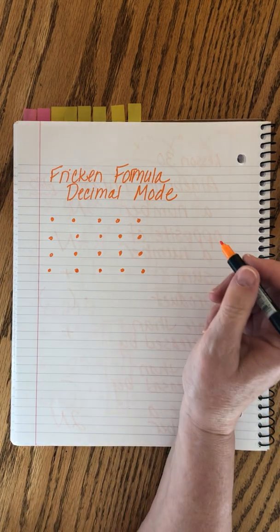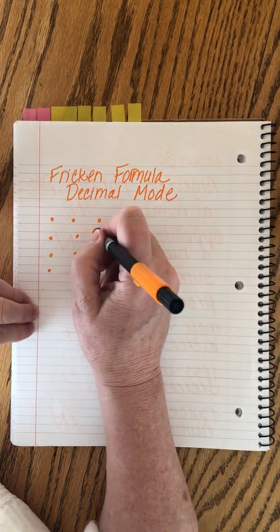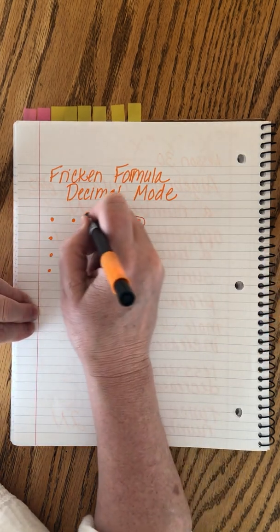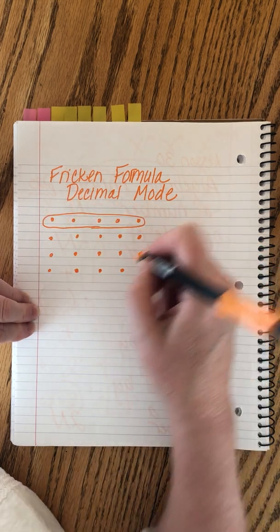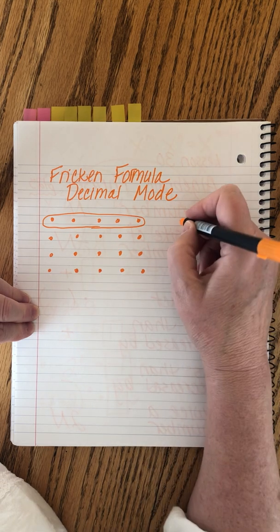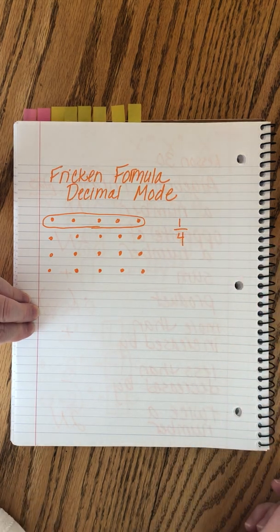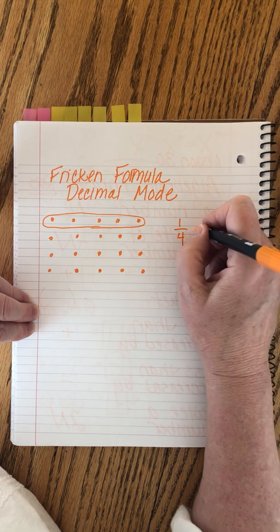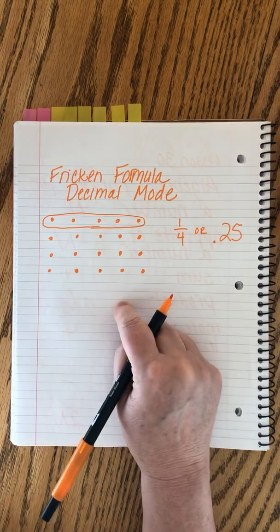Right? And we talked about how what we're doing is we're taking a group of things and then we're dividing it up using a fraction, 1/4, or what we'll talk about today, a decimal number, right?